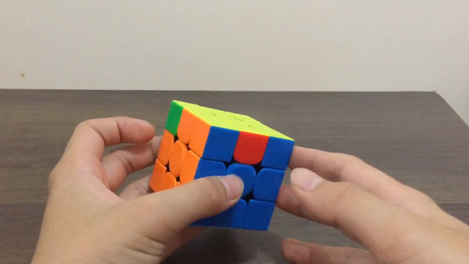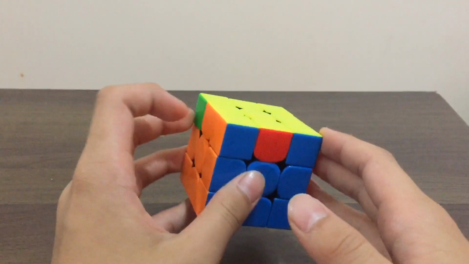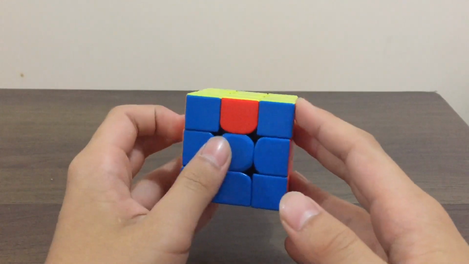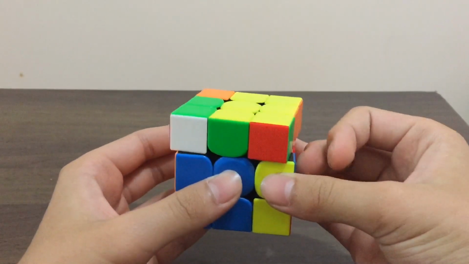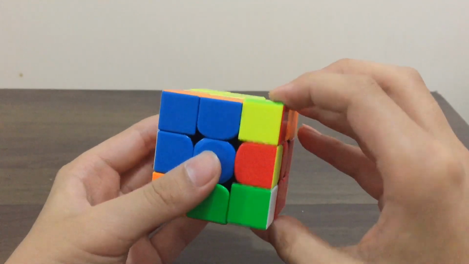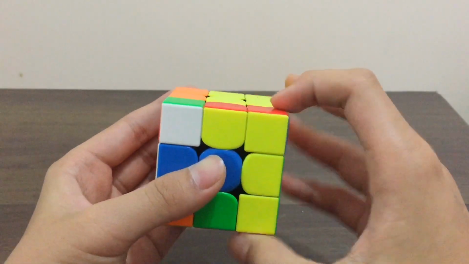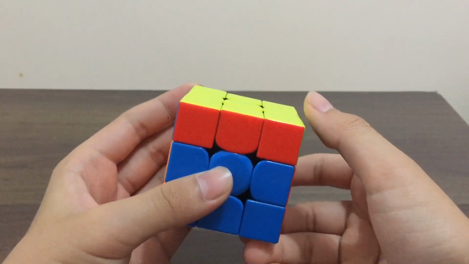An RB perm also has a block and has a pair of headlights, but the block is at the left. So you face the headlights and you do R prime, U2, R, U2, R prime, F, R, U, R prime, U prime, R prime, F prime, R2, U prime.